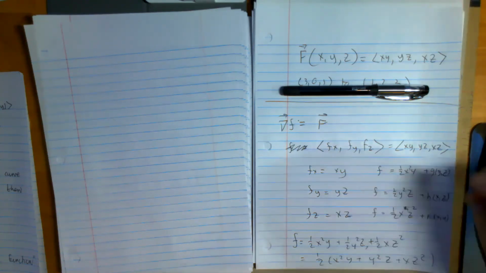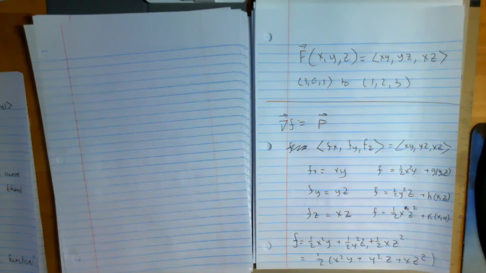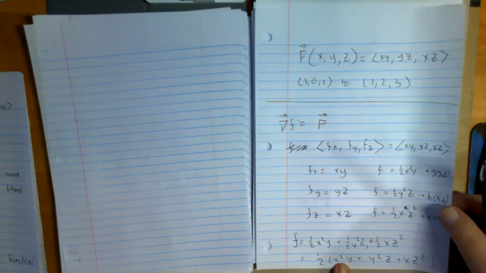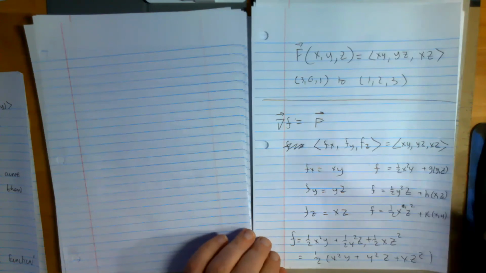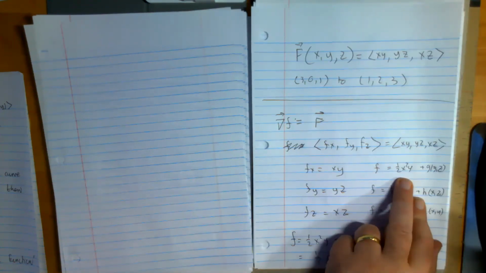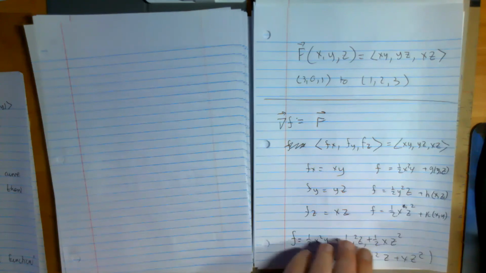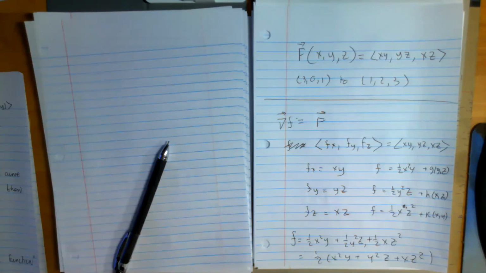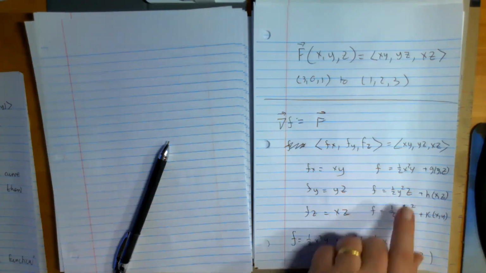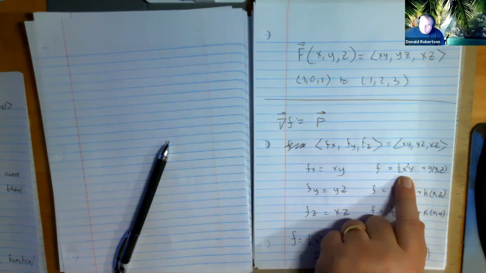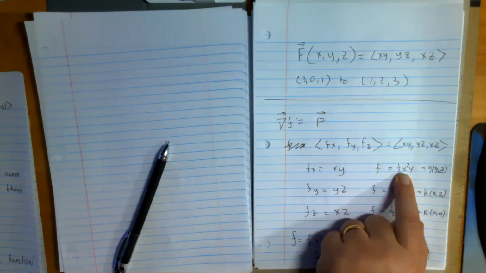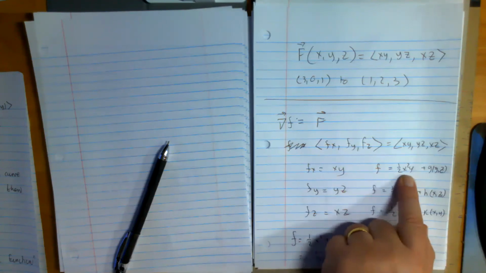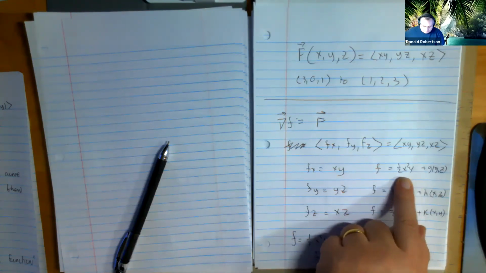Mr. Robertson, I think your answer for the gradient of f is incorrect. When you differentiate with respect to x, you get xy plus 1/2 z squared. That's not xy though. If you differentiate this fella, don't you get 2 times a half and you're left with xy? Yes. So I'm not sure what you think I'm not doing right.